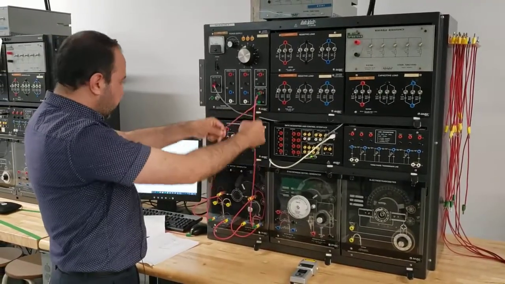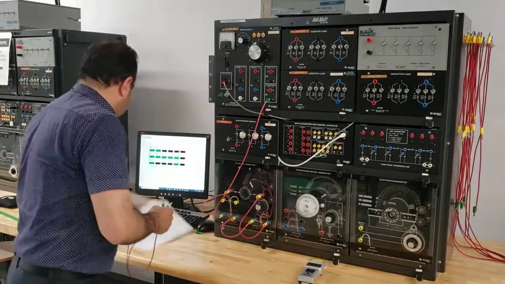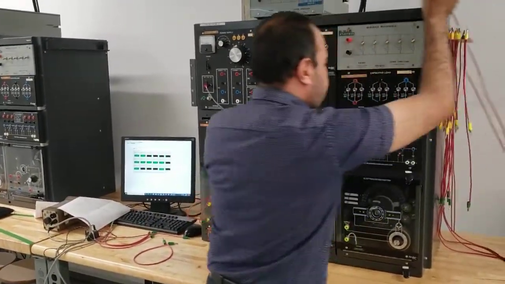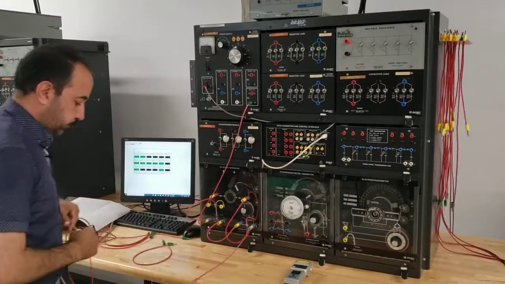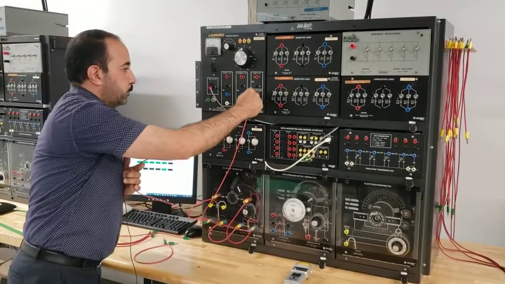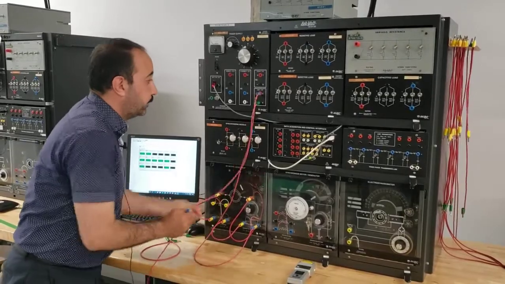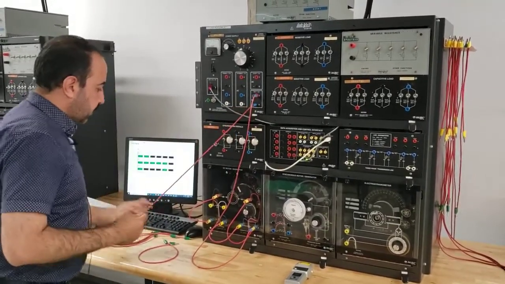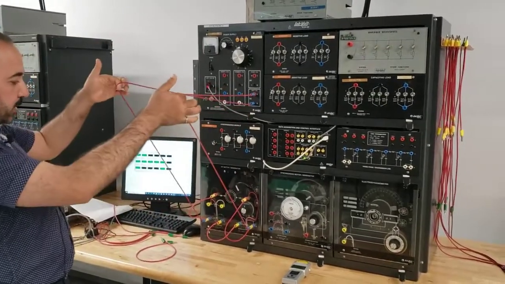But I don't like these to be so tight, so I will change this with another one. So I will use these two, and I will use this one as well. So like what you are seeing, the DC motor is connected to the power supply.